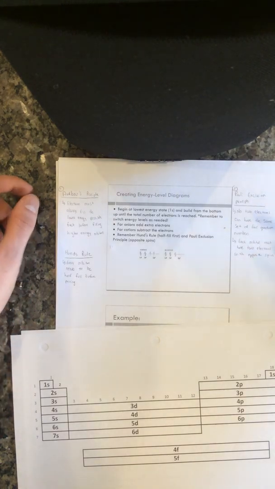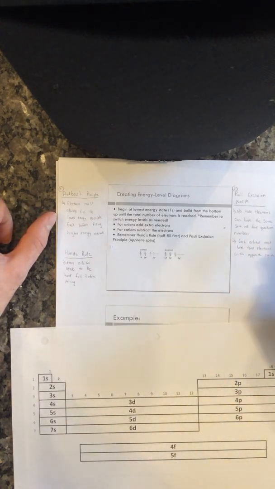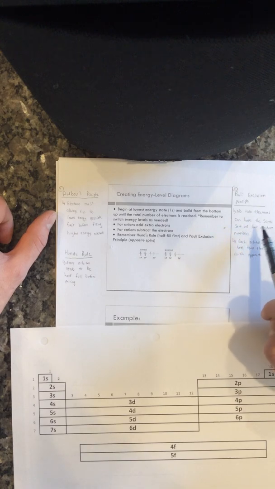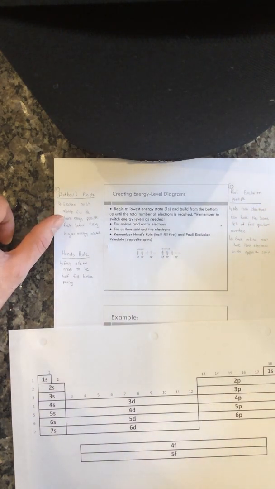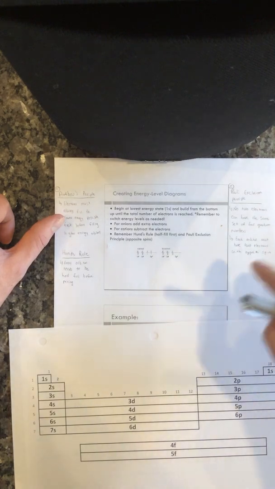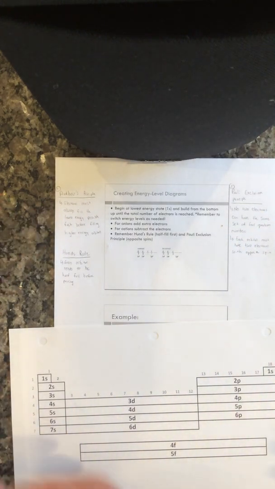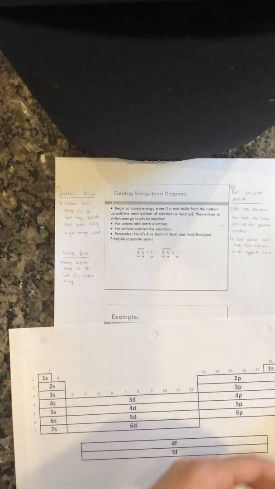Now, number 2, the Pauli exclusion principle. This is what we'll see mostly tomorrow. But what it's saying is that no two electrons can have the same set of 4 quantum numbers. We are going to look at quantum numbers in our next lesson or tomorrow. However, each orbital must have 2 electrons with opposite spin. And once again, this will come tomorrow or in our next lesson.